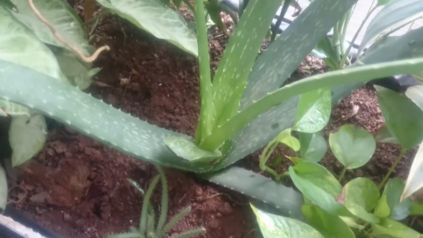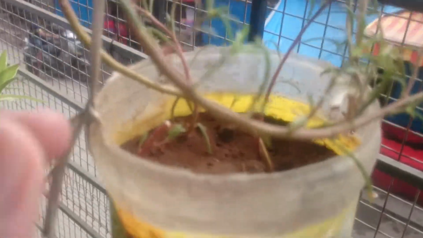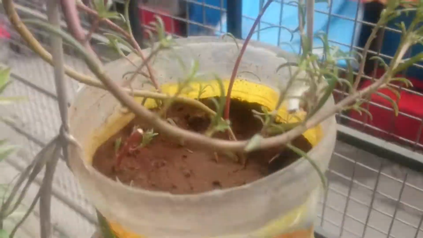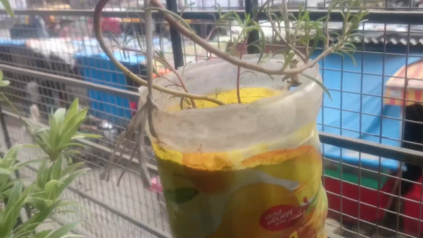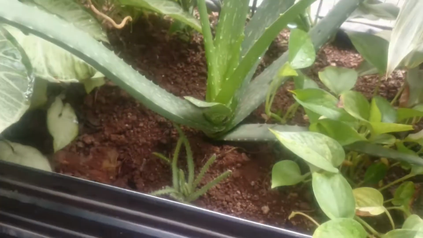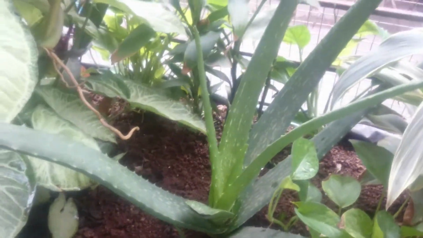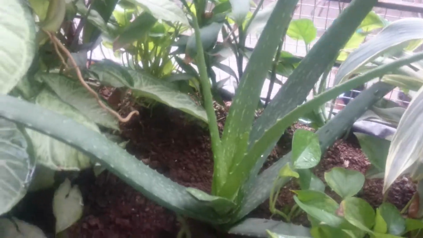And the third succulent I have is this. This is a type of succulent. It is called moss rose or Portulaca plant. It's a very beautiful type of succulent, a flowering succulent. I'm going to talk about this in the end, but let me start with the most famous plant, which is aloe vera.